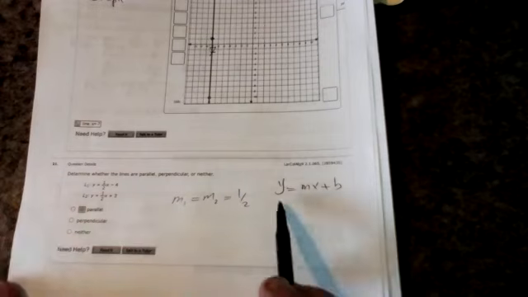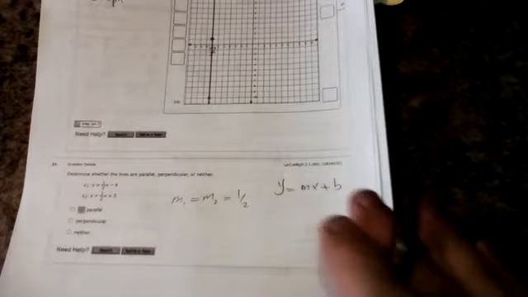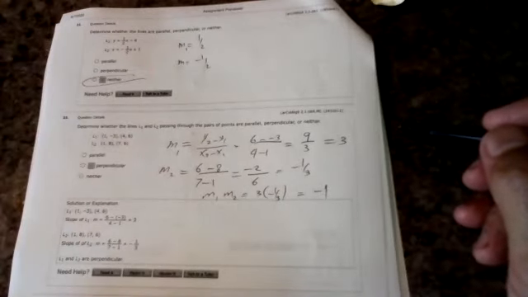But the equation has to be written in the form with y by itself on one side, not even negative y or negative 3y, it's just 1y. The slope of the first one is half. The second one is minus half. They are not the same, and they're not even inverse, so neither.